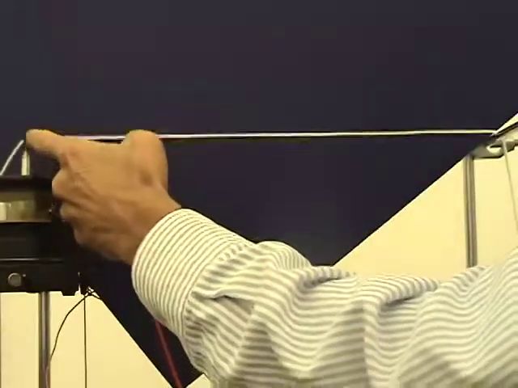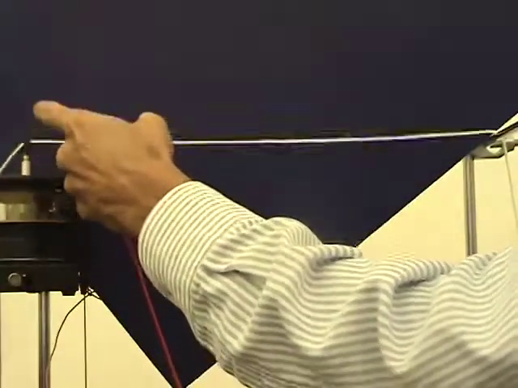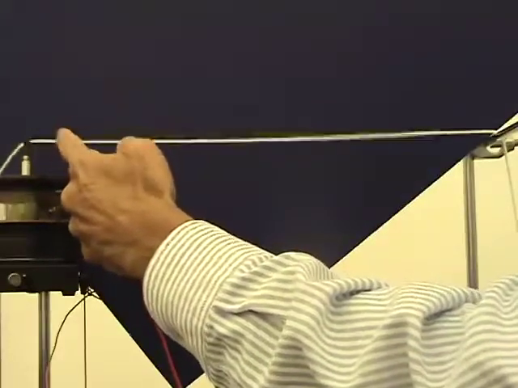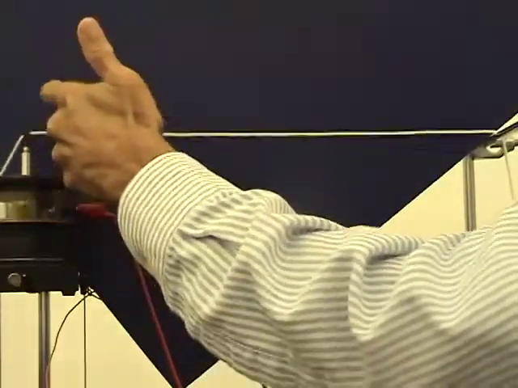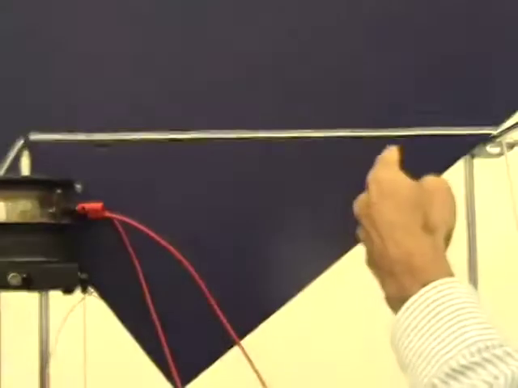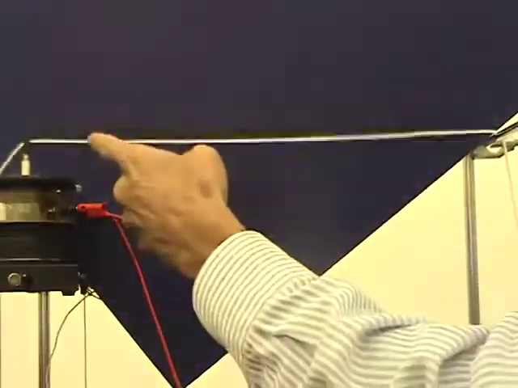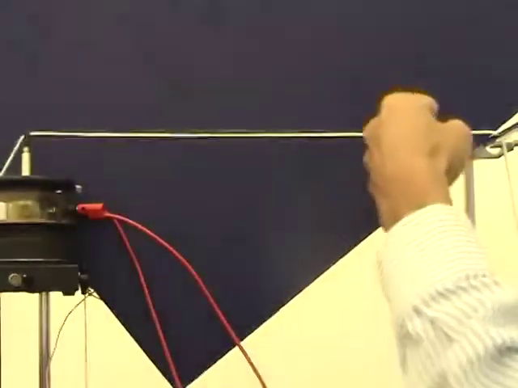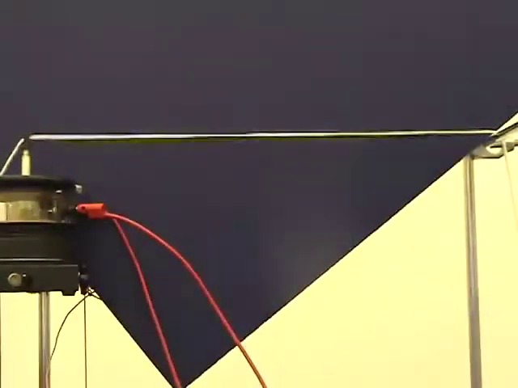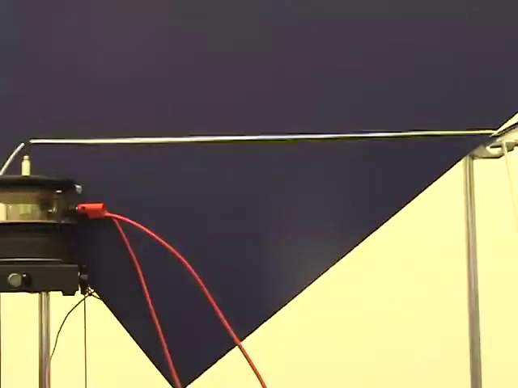Now, if I can adjust the frequency of the vibrator such that by the time it completes one vibration, the energy goes to this end and comes back, then this string will vibrate in one loop. Let me see if I can do that for you.